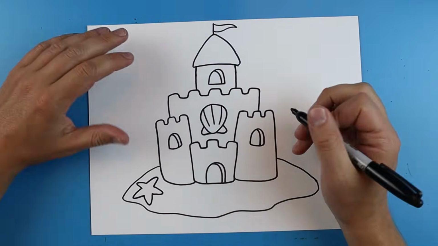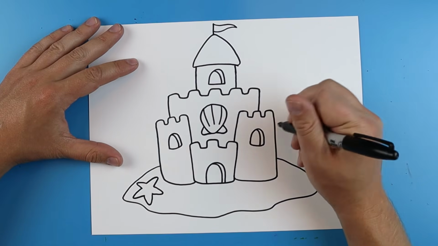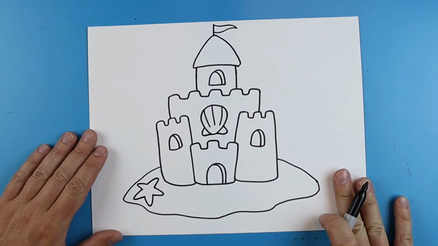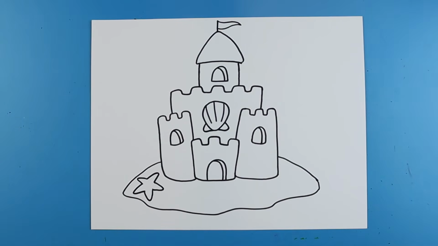And then there's lots of other things you could add. You could put a little bucket over here. You could put a little shovel for making it. You can do whatever you want to, but I'm just going to leave mine like this. And there you go. There is your drawing of a sandcastle. I'm going to fast forward and start coloring this.